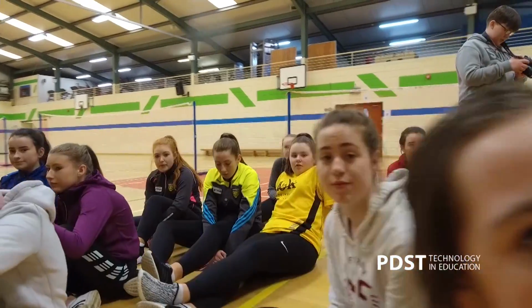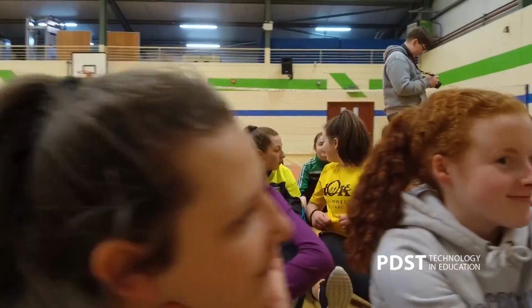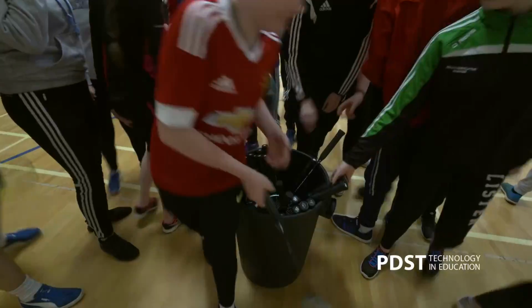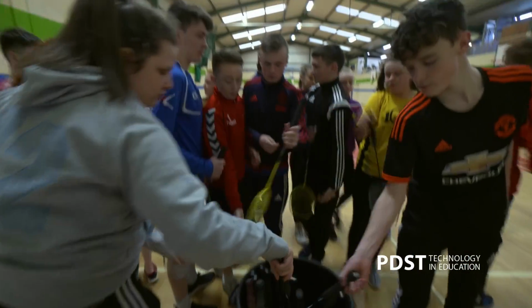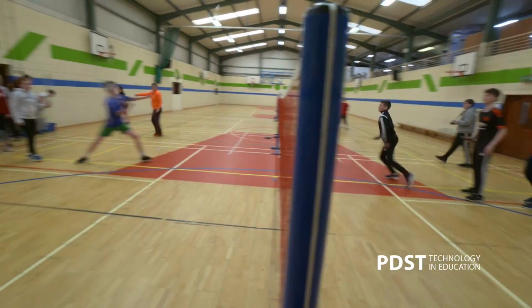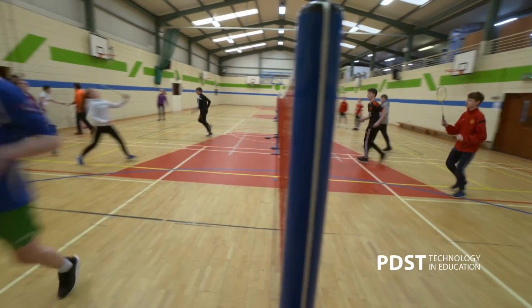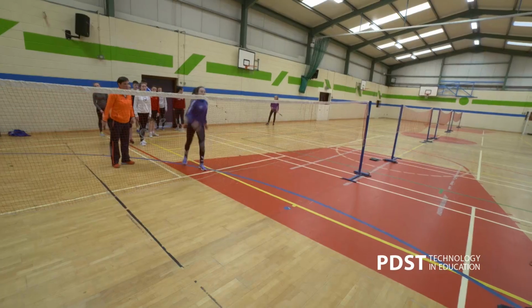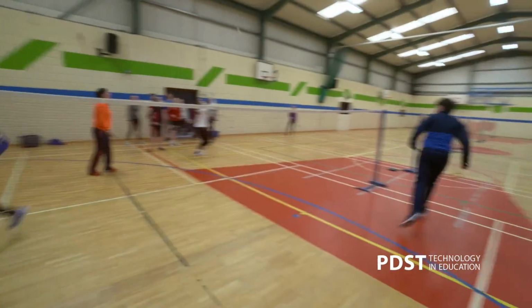At the end of today's lesson, I was hoping that they would go away developing the skills required to execute the overhead shot. When the students arrived, I explained to them what was going to happen, what technology we were going to use, how it was going to work, and explained that the warm-up would take place first, and through the warm-up they would be split into each court.